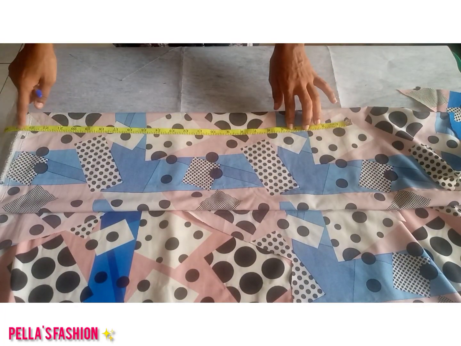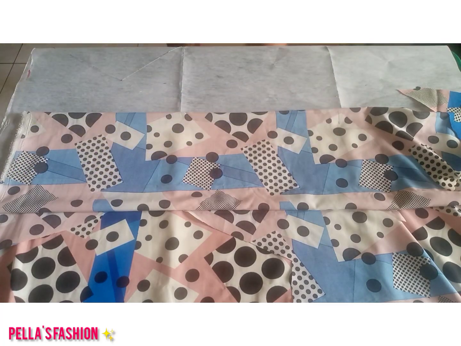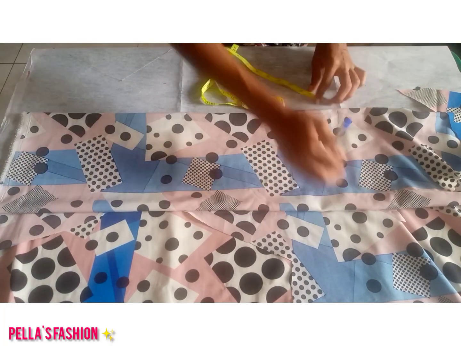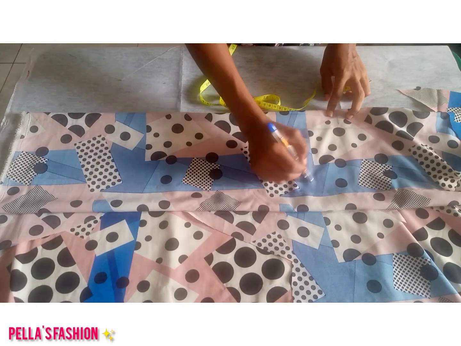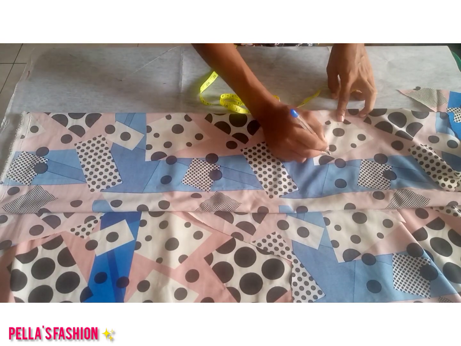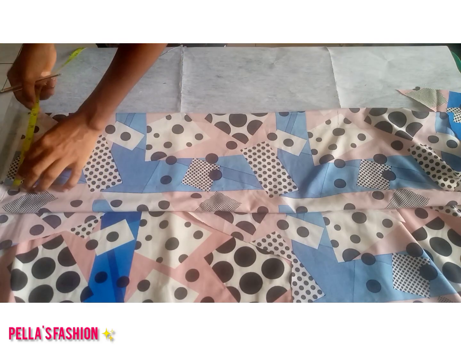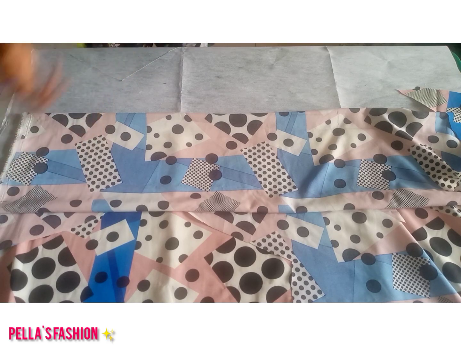I have my fabric again folded, but this time around I folded it in 4. First I folded to 2, I flip again making it 4. So I've marked out my desired length, and I just came down slantly. If you know how to cut a perfect sleeve, which I have taught in many of my tutorials, just go ahead, watch my videos and know how to cut a perfect sleeve.